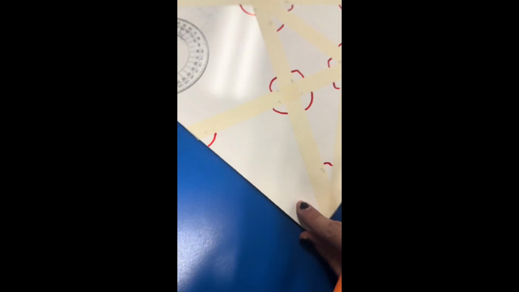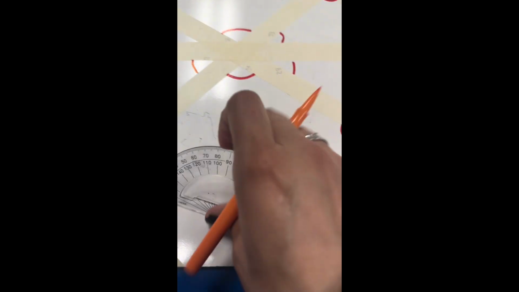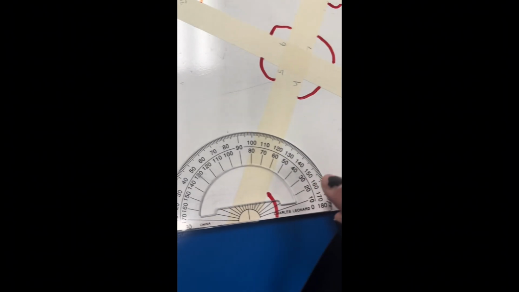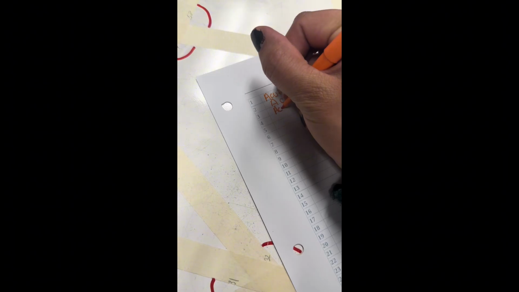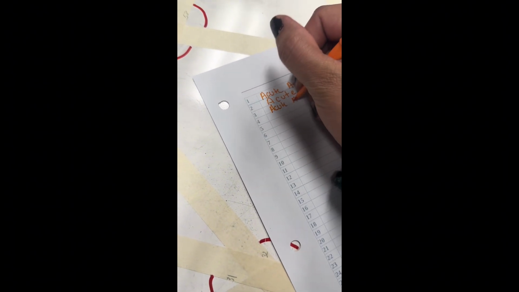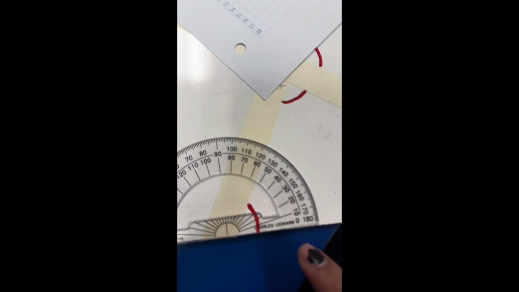So now I've found angle 3, and this one, let's go ahead and measure it because I'm still not sure. It still looks too big. So again, let's go ahead and line up that 0, and it comes out less than 90 degrees, so I know it's an acute angle. I'm going to go to my recording sheet, and again, I'm going to write acute angle, and now I'm going to measure it. Let's see.